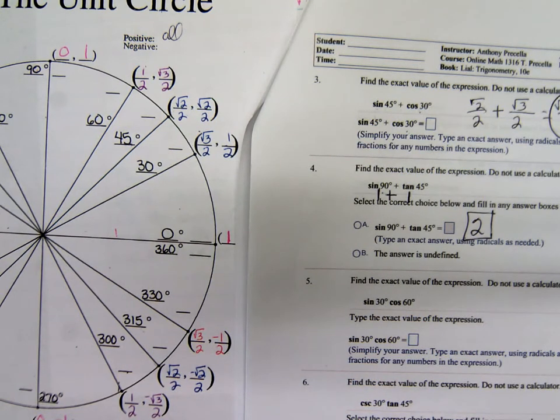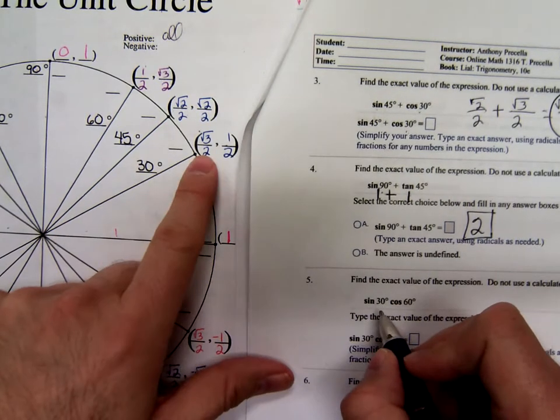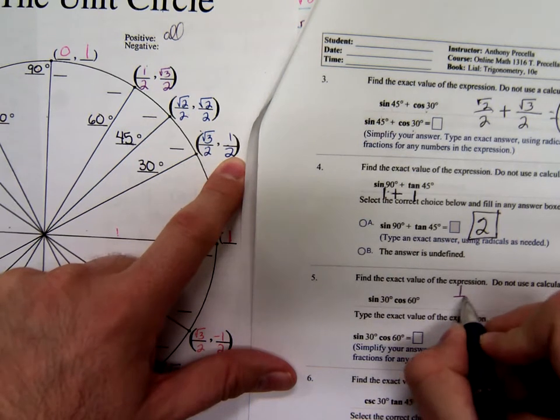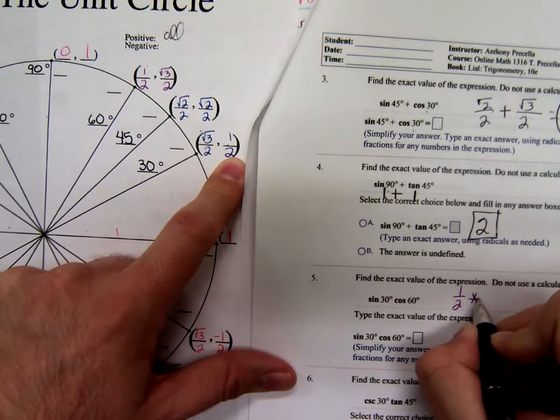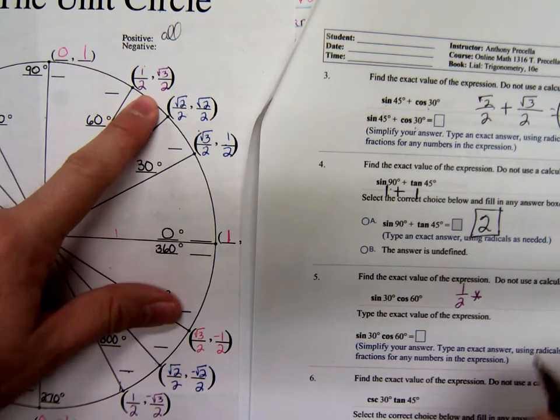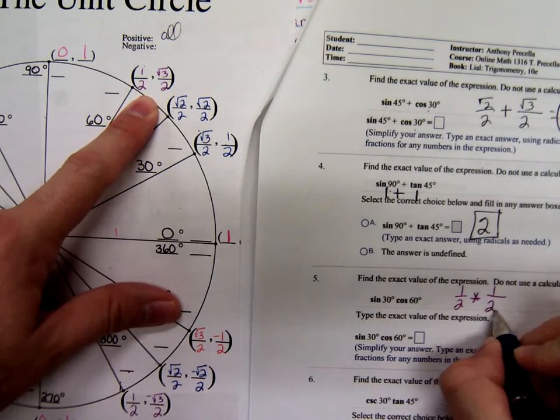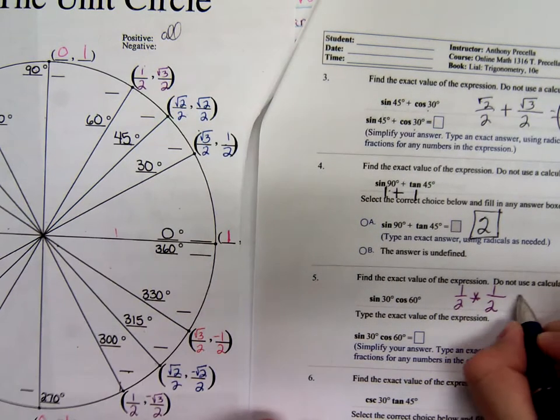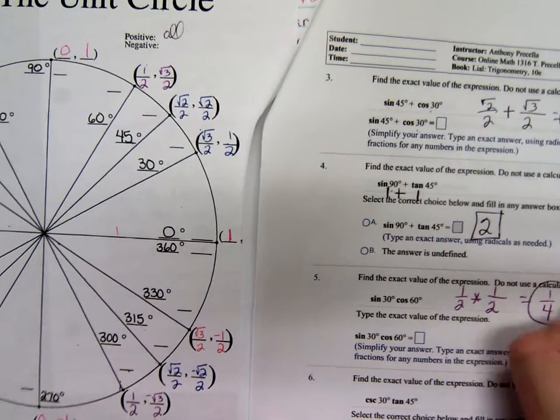What about sine 30 degrees times cosine 60 degrees? The purpose of these problems is just to familiarize yourself with that unit circle. Sine 30 degrees, that would be 1/2, times cosine of 60 degrees, that would be 1/2 also. So 1/4.